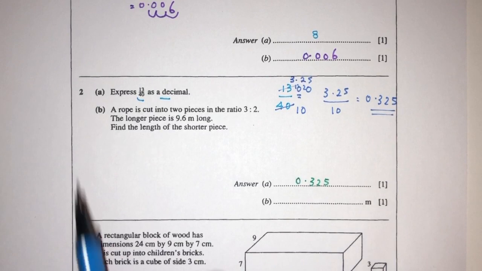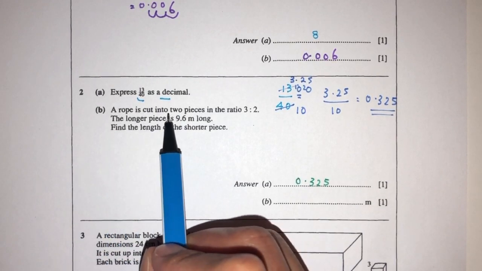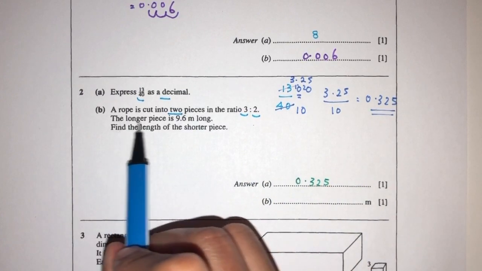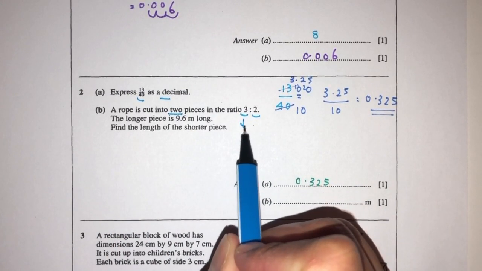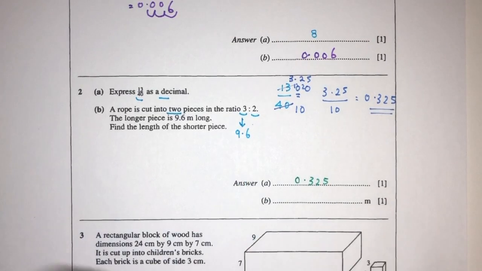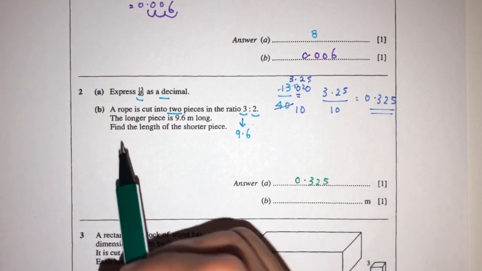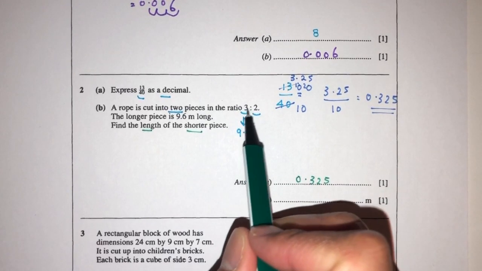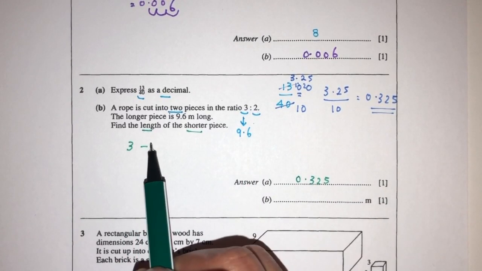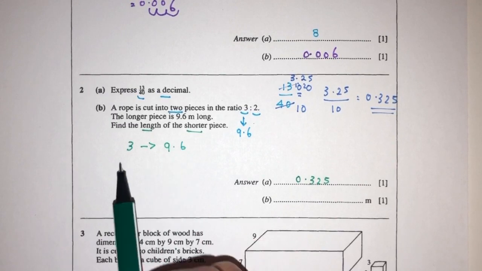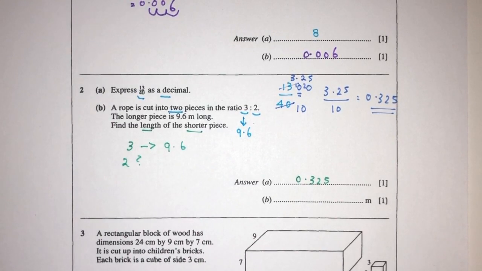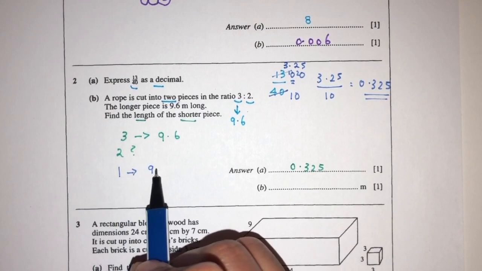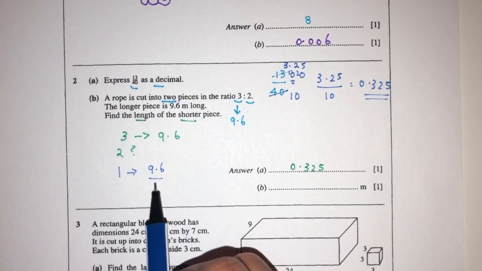Now for part B, a rope is cut into 2 pieces. So we have 2 pieces, which is 3 to 2. Now the longer piece is 9.6 meters long. Now we have to find the length of the shorter piece. So pretty easy. As you can see, 3 represents 9.6, so we want to find 2. So before we find 2, we have to find 1. So what does 1 represent? 1 will be 9.6 divided by 3.